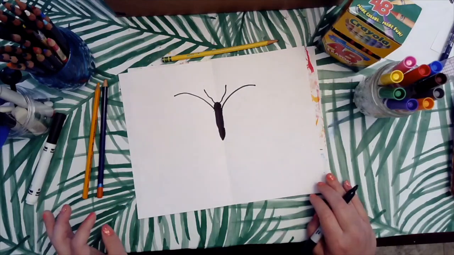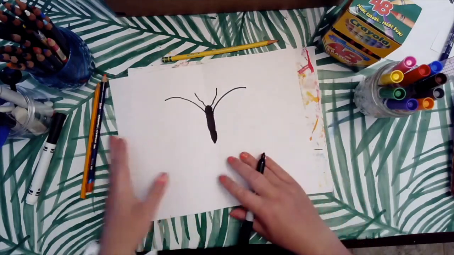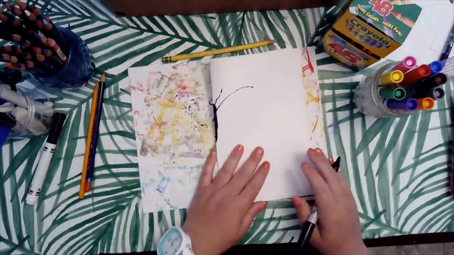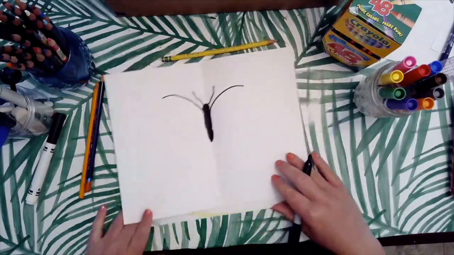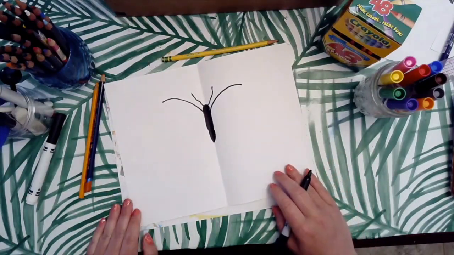Symmetry is hard to draw, so that's why sometimes even when we did this, we would paint one side and squish it, but we're doing it a different way because we're at home. Okay, so now we have that part.